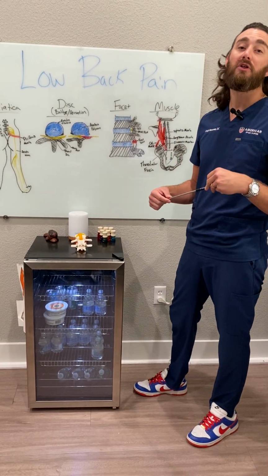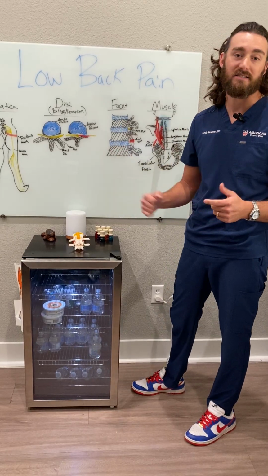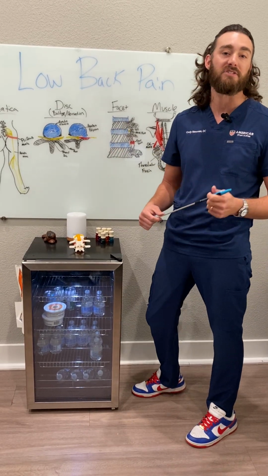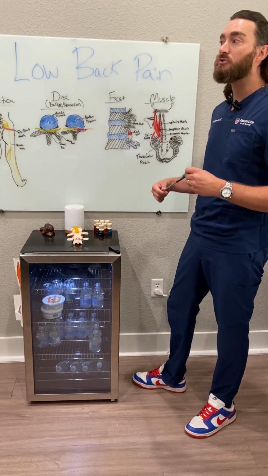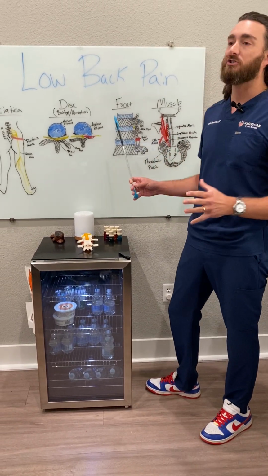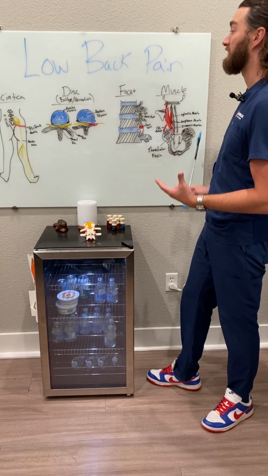And today we're going to do the most common condition that we see here in the clinic, and that's low back pain. Yes, low back pain is the number one condition that patients see chiropractors for, and we do a really good job of treating that. But there's a whole host of things that can actually cause low back pain. So just kind of going over the most common ones that we see in the clinic here.